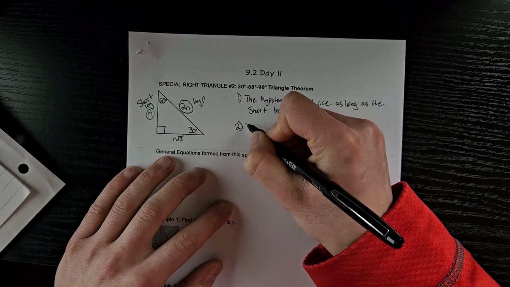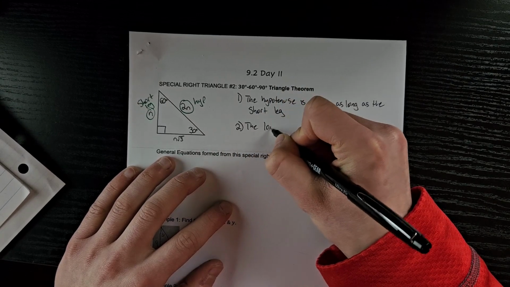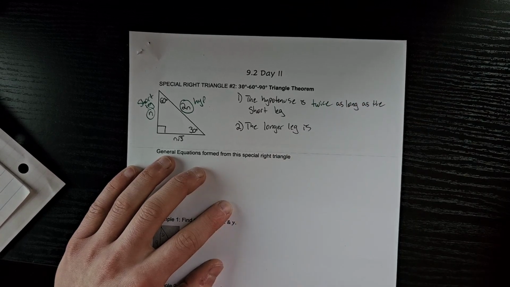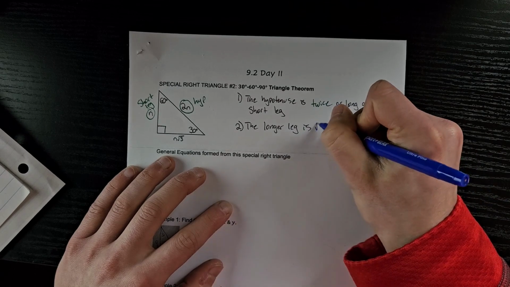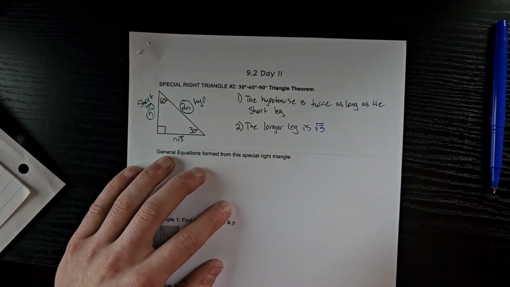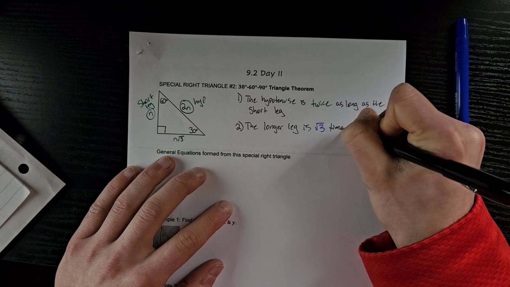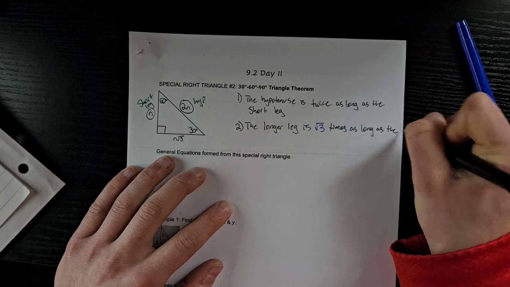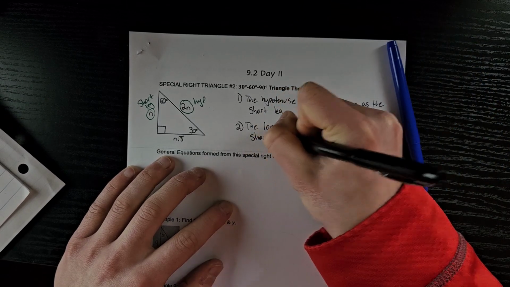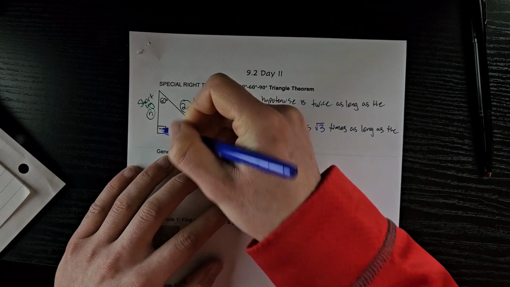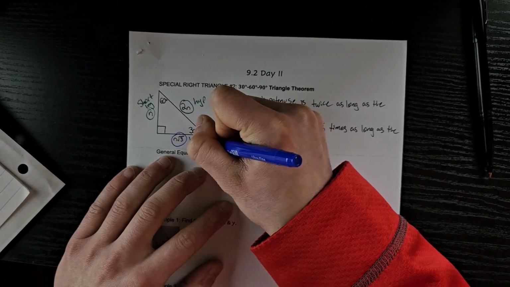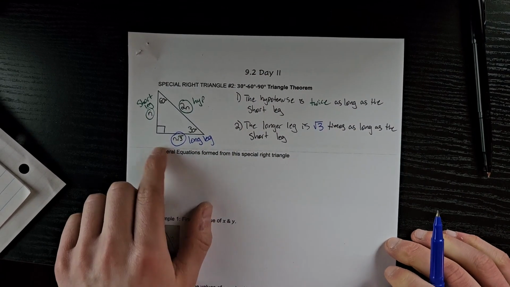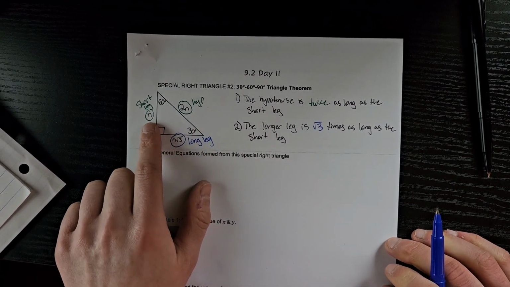Second, the longer leg is, write it in a different color, square root 3 times as long as the short leg. Seeing this right here, this is the long leg. It is square root 3 times bigger than n, the short leg.